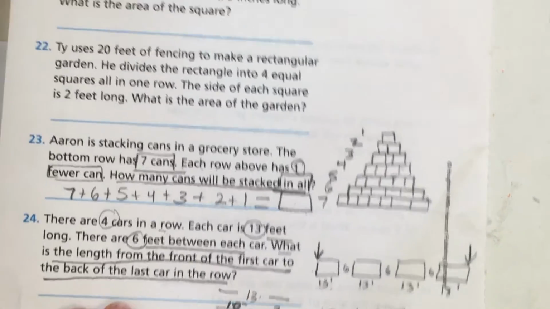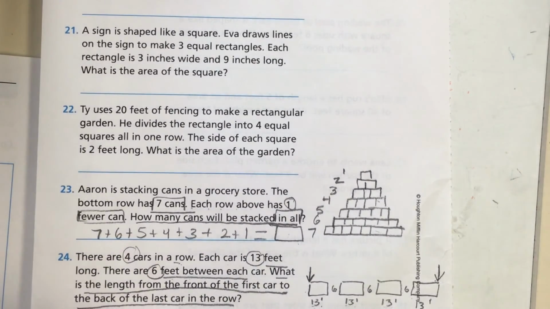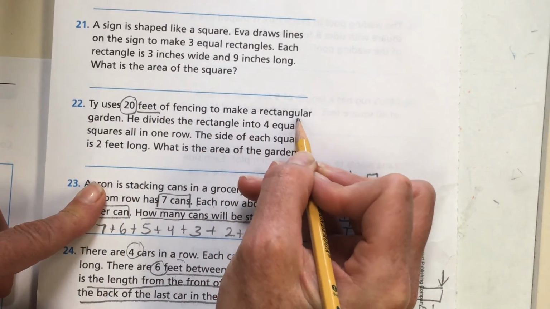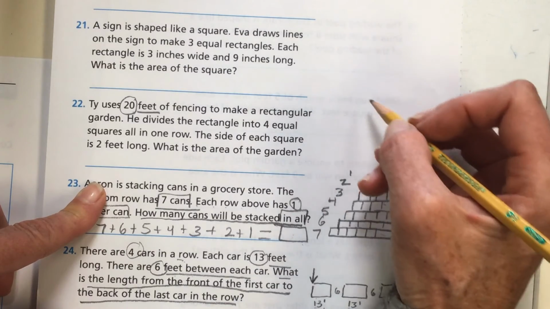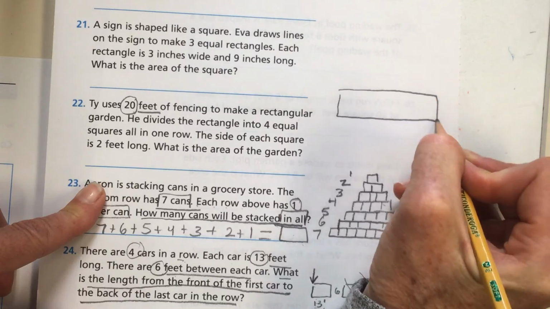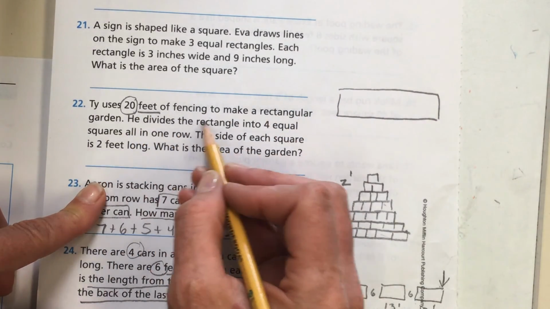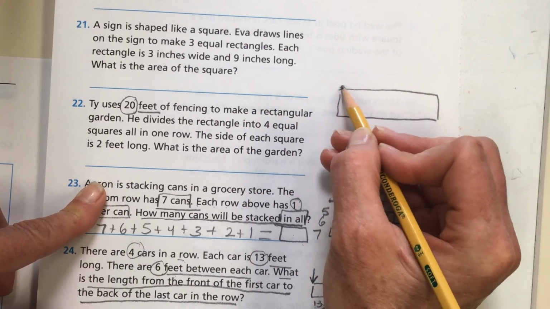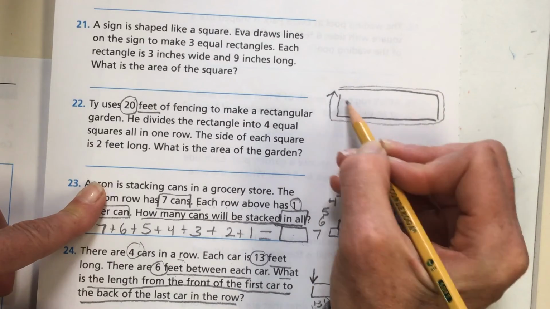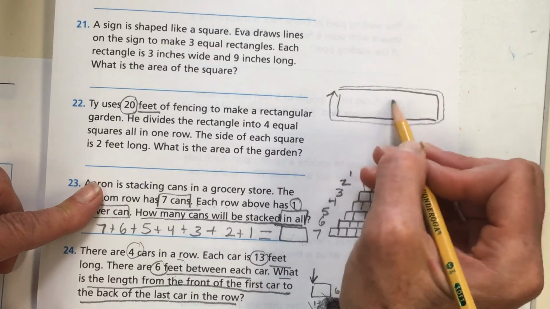Okay, I'll do one more, because I'm probably going to hear that you guys need help with this one. So let me help you with number 22. It says Ty uses 20 feet of fencing to make a rectangular garden. So I'm going to go ahead and draw a rectangle. And I know he's using 20 feet of fencing, so that's all the way around. So it's going to be 20 all the way around, because fencing is the perimeter. Fencing is not the inside. We don't care about the inside.